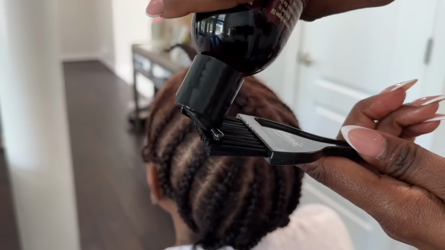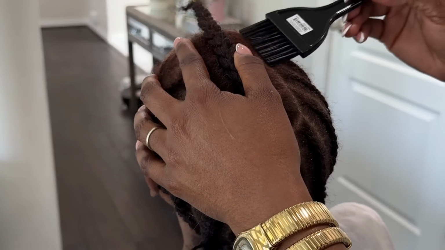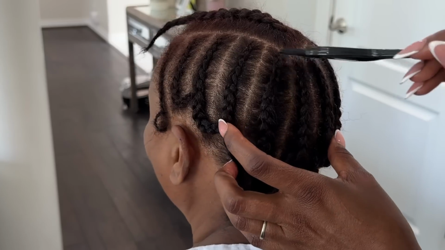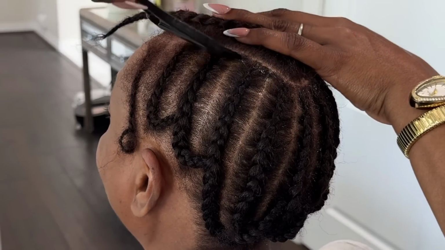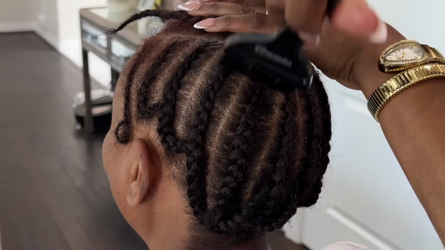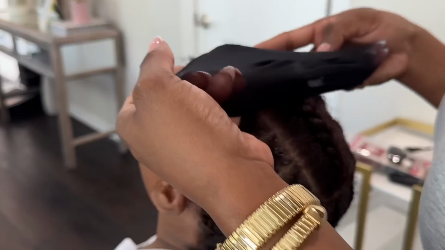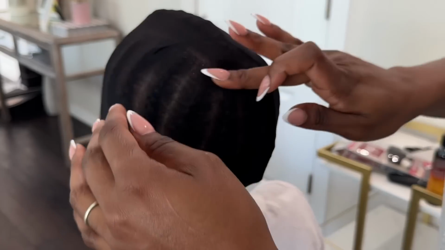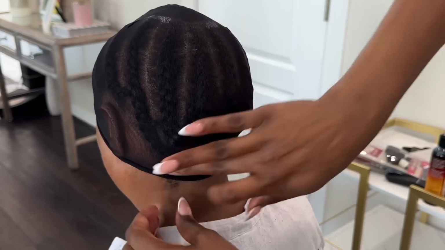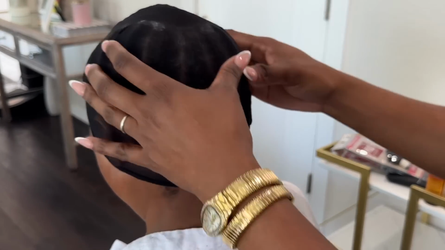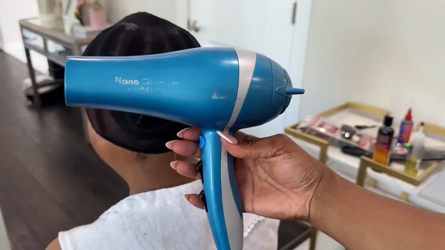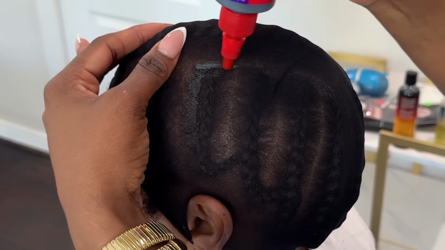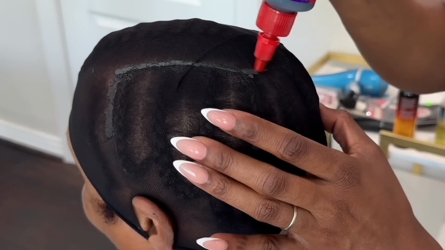Then I'm going to go in with the Weave Wonder by Salon Pro, and I'm going to protect the perimeter of her hair. I'm putting this directly on the perimeter of her hair because I'm going to be putting glue right there to secure her cap. So before I go in with the cap and put the glue on, I do want to put that around her perimeter. Now I'm going in with the cap, and then I'll go around and make sure that this is dry before I start adding the glue. So I'm going to go ahead and use my Babyliss Pro blow dryer, and I'm going to dry this down onto the cap before I start applying the Salon Pro glue.